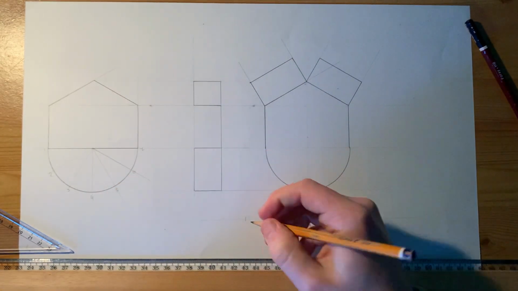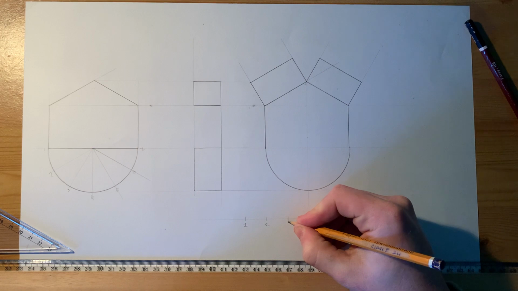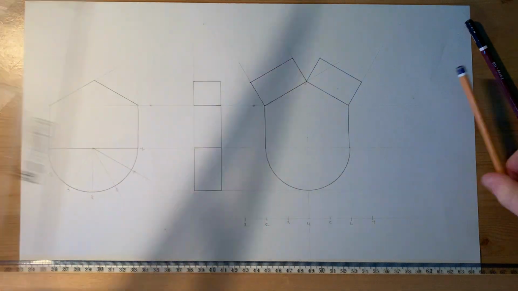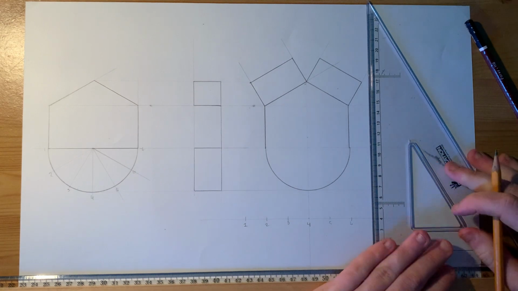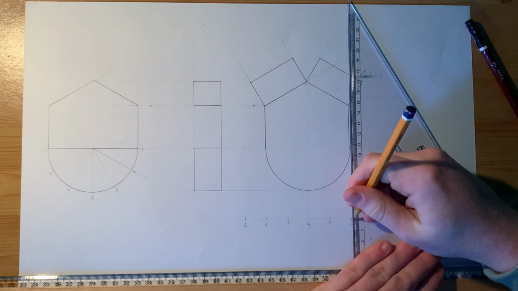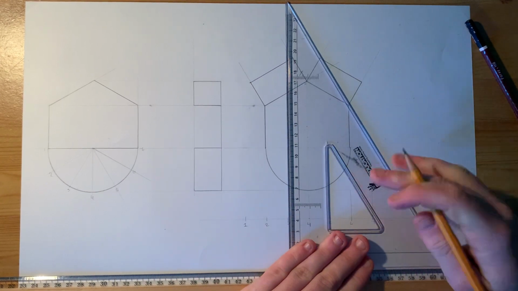We can number these then 1, 2, 3. So you can finish off then and draw in these lines, draw up these lines. So that there now is the curve part developed out.